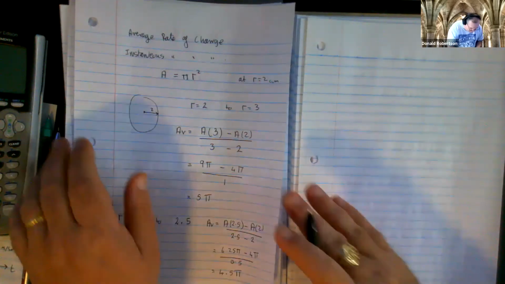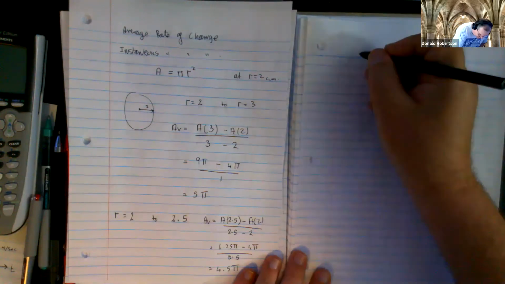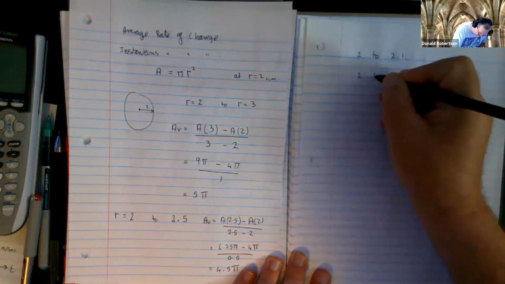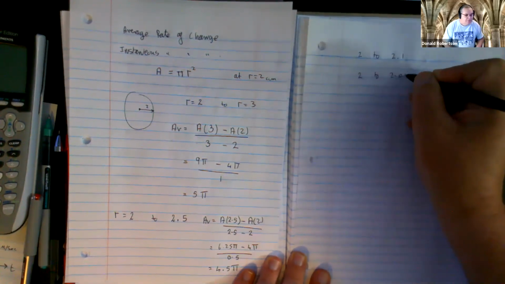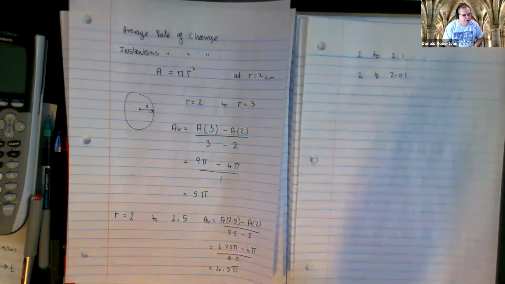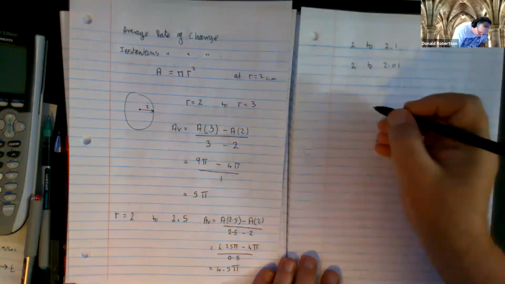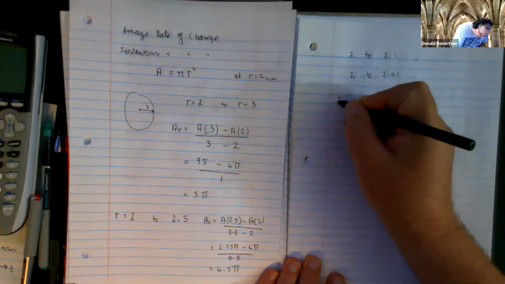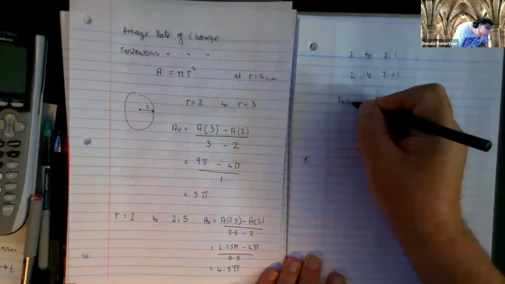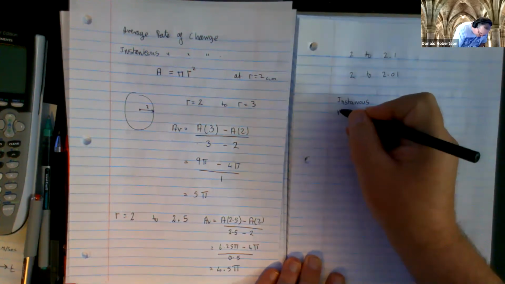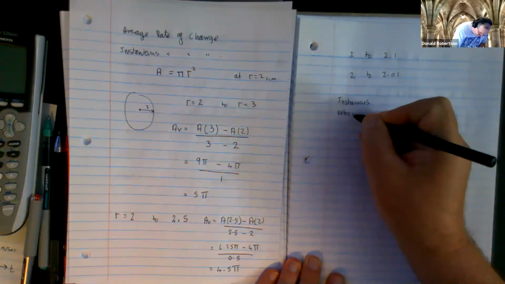Now, if I had time, I could do a couple more. Can you imagine I did from 2 to 2.1 and then from 2 to 2.01, getting closer and closer together. You could keep going until they were on top of each other. So it's a bit like the tangent line problem. And we can then make an estimate on the instantaneous velocity.